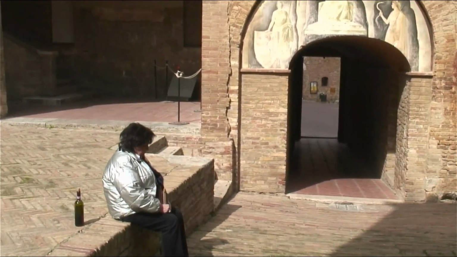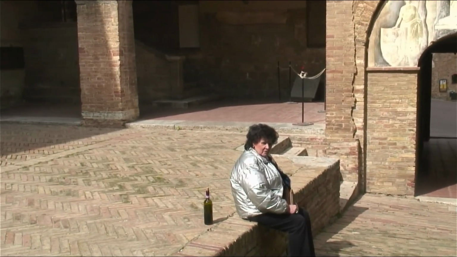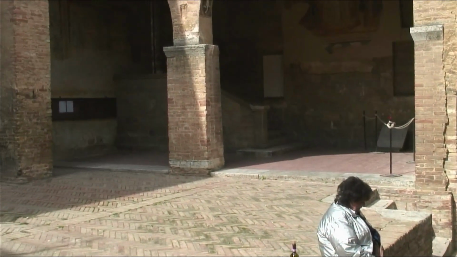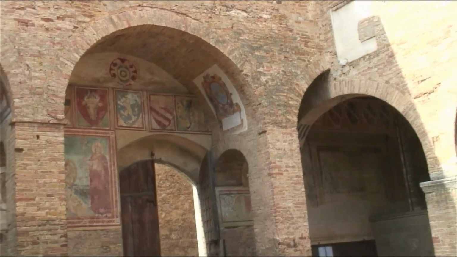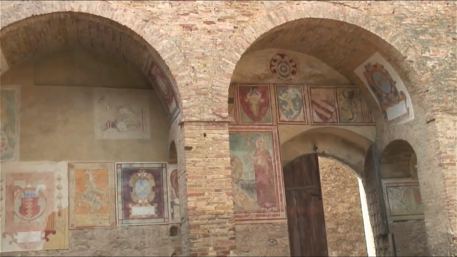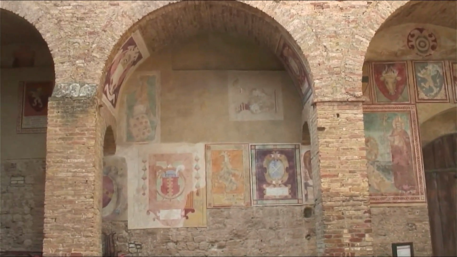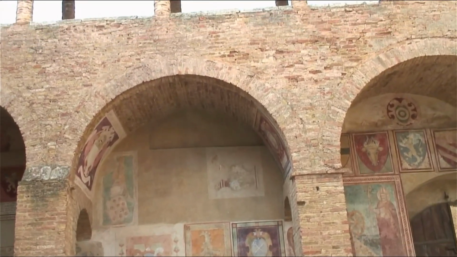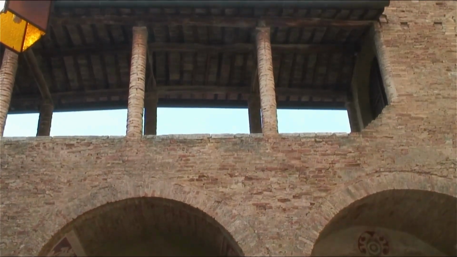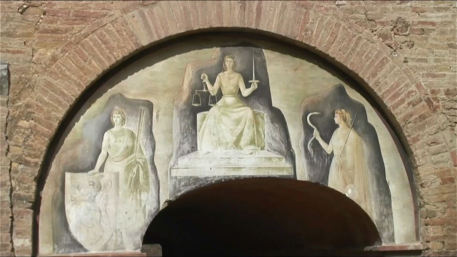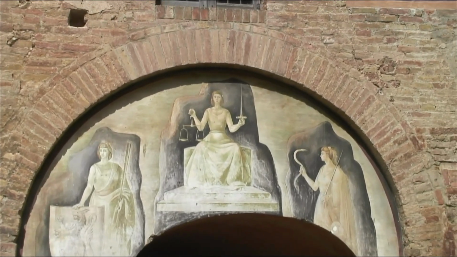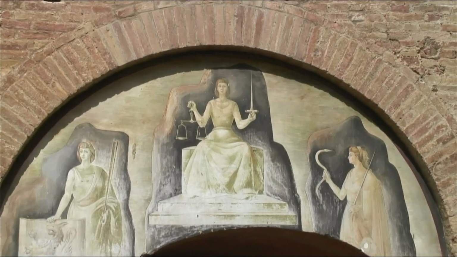There's a local wino in the town hall, with frescoes. This is again on the town hall.